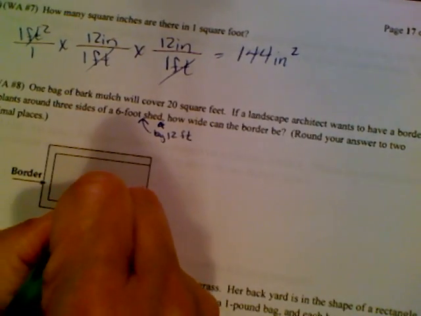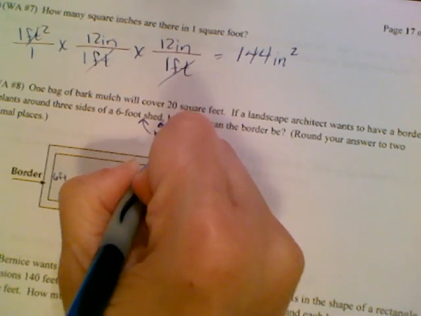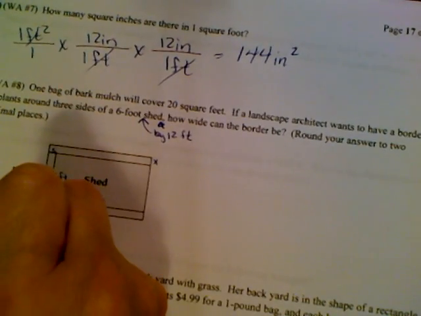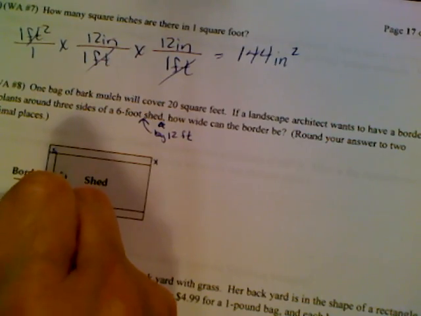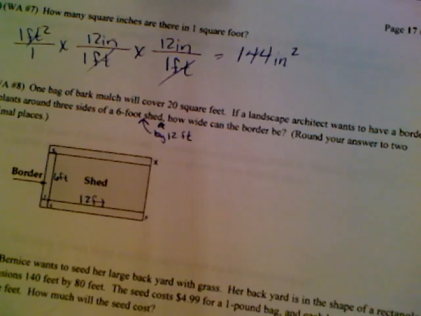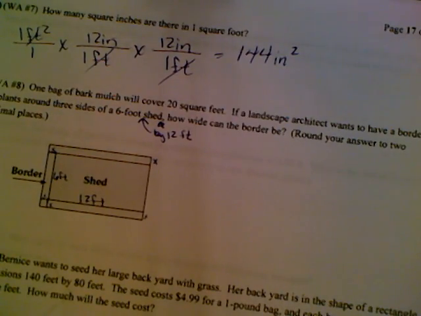So this is 12 feet, this is 6 feet. And I'm going to add X inches to all these sides because my border is uniform, okay? So how do I do that? I know it's given me this stuff.